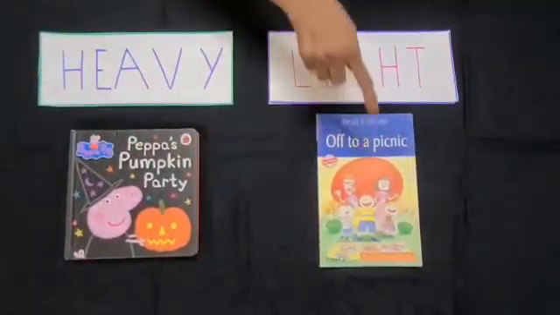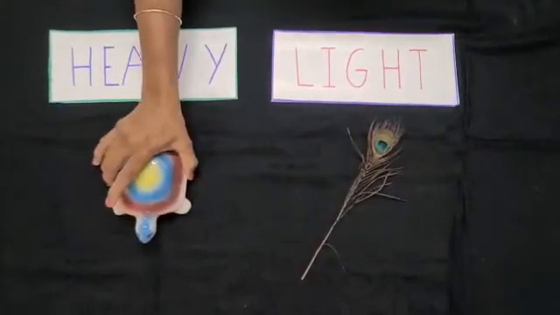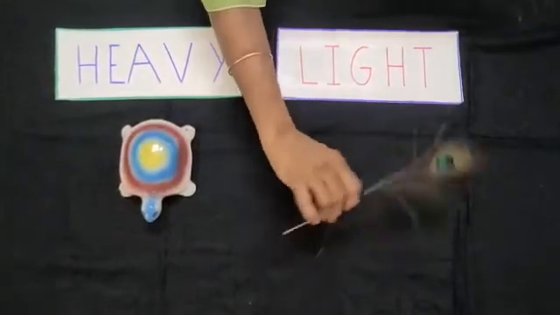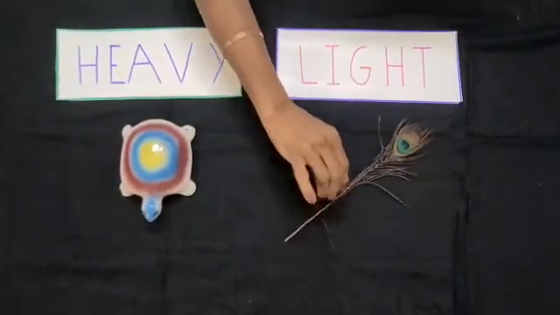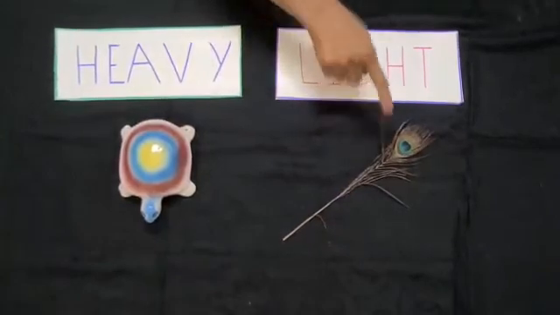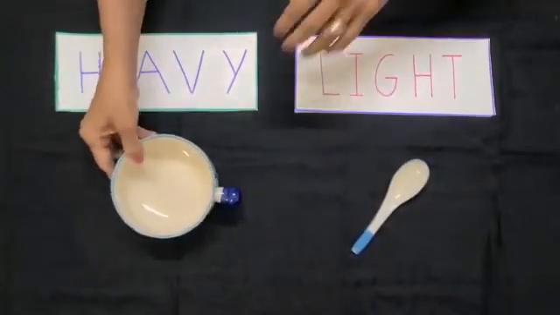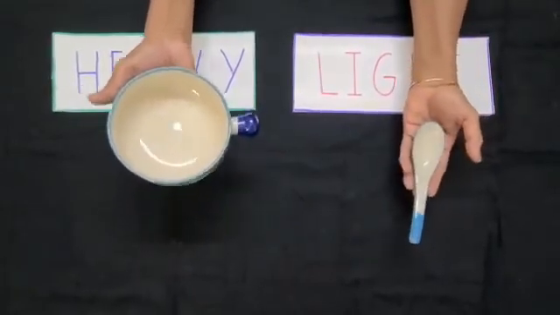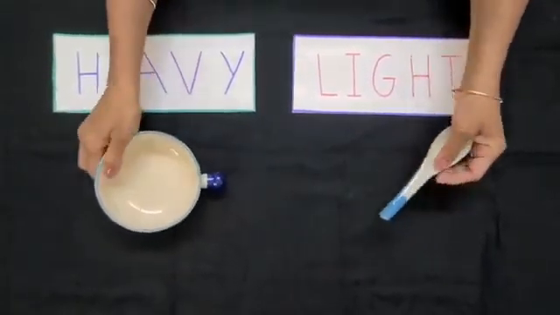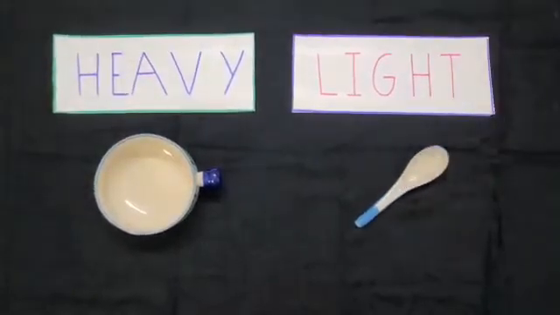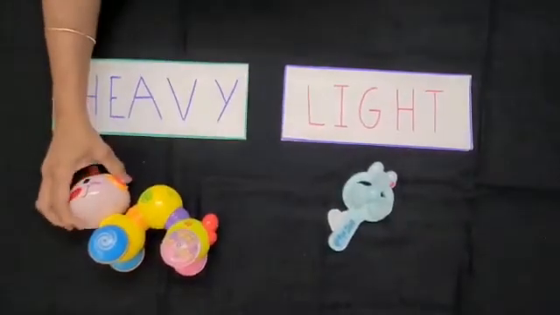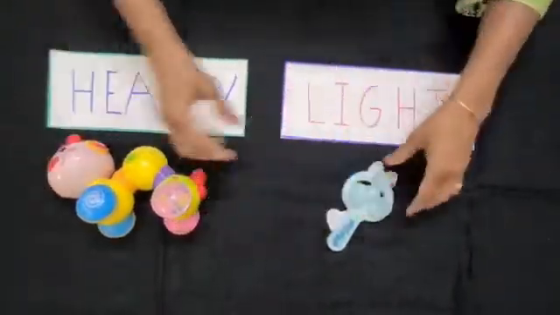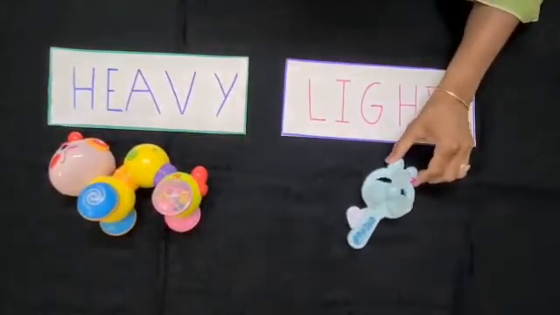Heavy, light. This turtle is heavy in weight. And this feather is light in weight. Heavy, light. This soup bowl is heavy in weight and this soup spoon is light in weight. Heavy and light. This toy caterpillar is heavy in weight. This toy fan is light in weight.